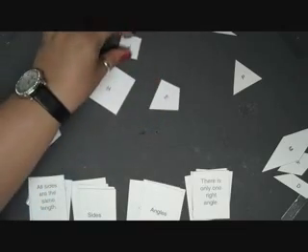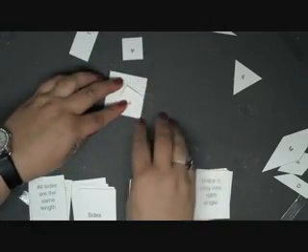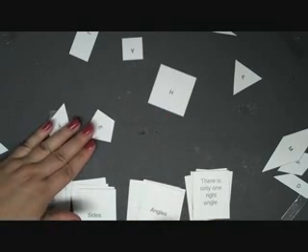Okay, so I'm going to take K. Only one right angle. No, no, no, no, no. Ooh, this might be a right angle. Let's check here. Oh yeah, E has a right angle. Okay, so now I have 2.